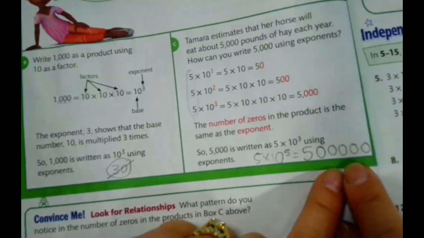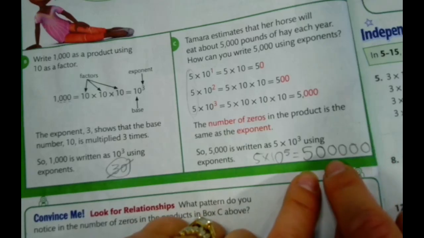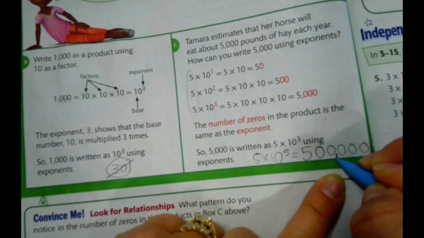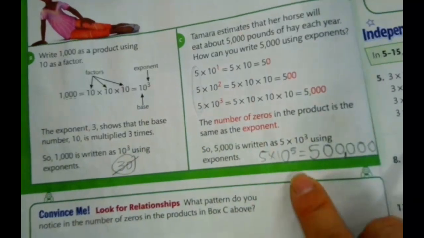And remember, all numbers have commas. When they get too long, it helps us read the number. So I'm going to move backwards 3, put in my comma, and now I can read that as 500,000.